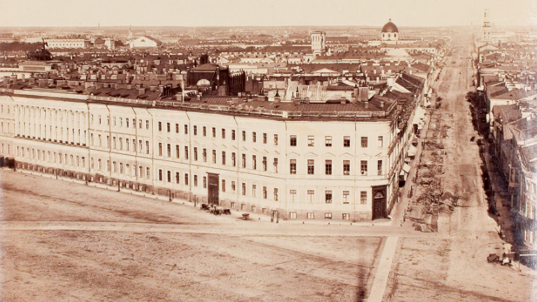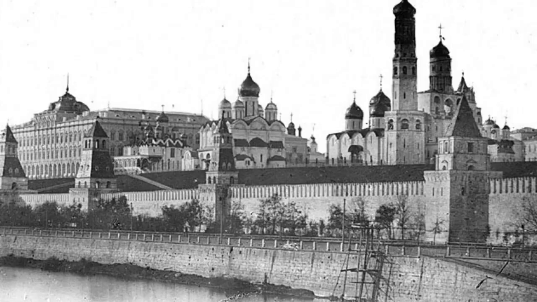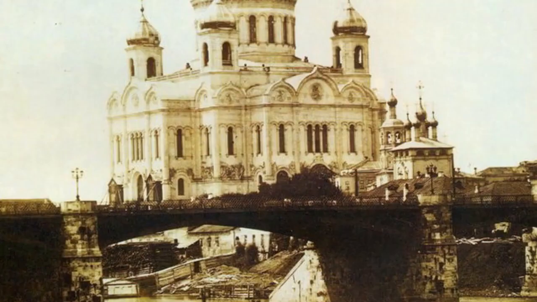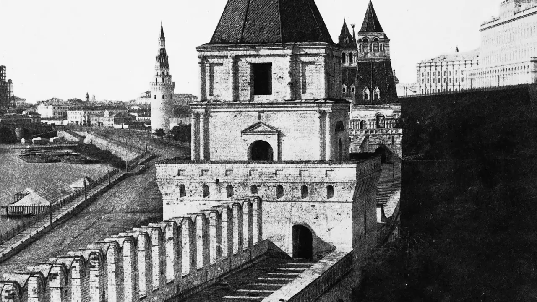If we travel 400 miles across to Moscow, we see the same thing. Empty, quiet streets. In 1860, Moscow shared a similar population with St. Petersburg, roughly 500,000 citizens. But again, where is everybody? What about the rest of the world during this time period?